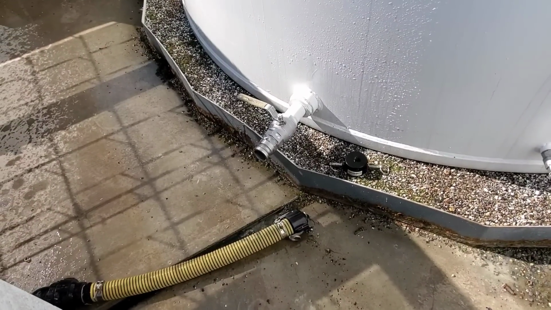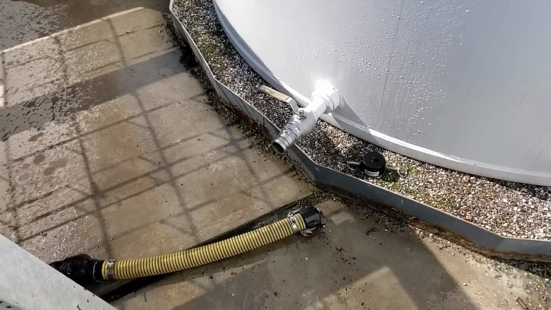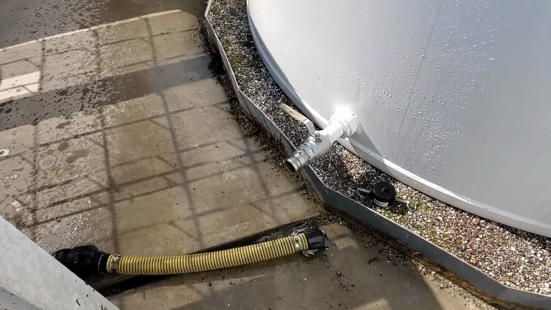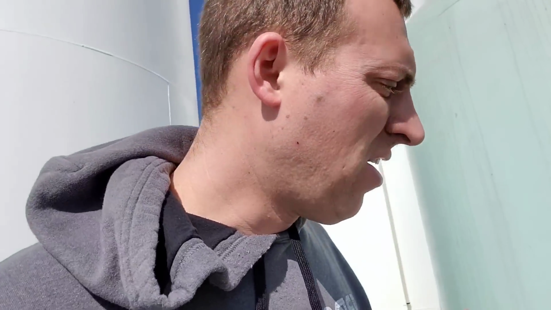Now would be a really good time to switch that fitting out to a 3-inch valve and connect it to our 3-inch hose. I have intentions of, and would someday like to, put a 3-inch electric pump in here and be able to fill faster and everything else, but 3-inch pumps are super expensive, and there's nothing wrong with the way that we're doing it now.